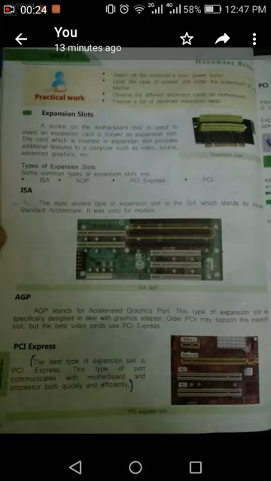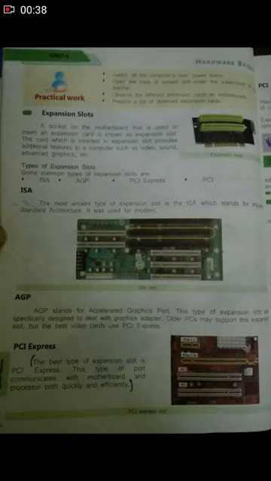What are expansion slots? A socket on the motherboard that is used to insert an expansion card is known as an expansion slot. The card which is inserted in an expansion slot provides additional features to the computer such as video, sound, advanced graphics, etc. Types of expansion cards.